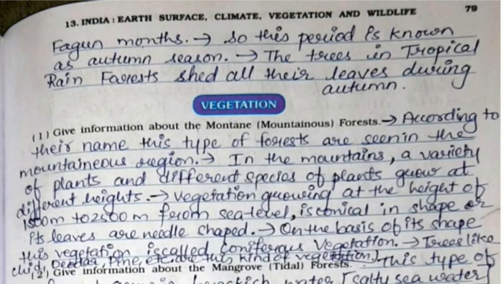First one, give information about the montane, that is mountainous forest. According to their name, this type of forests are seen in the mountainous region. In the mountains, a variety of plants and different species of plants grow at different heights.